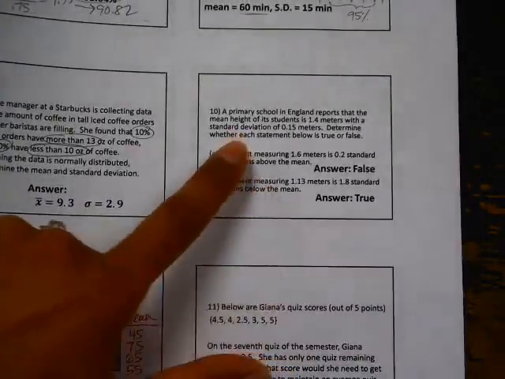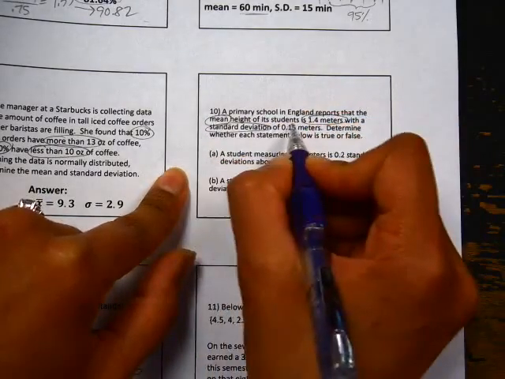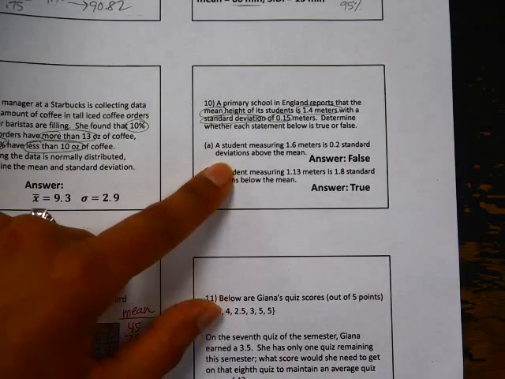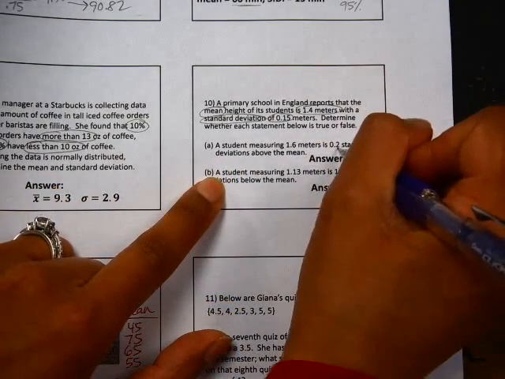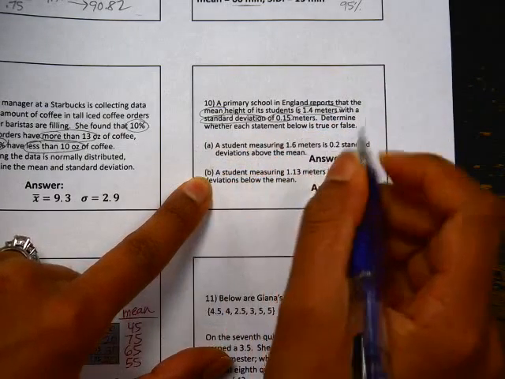And number 10, a primary school reports a mean height of its students as 1.4 meters with a standard deviation of 0.15. Determine whether each statement is true or false. So a student measuring 1.6 meters is 0.2 standard deviations above the mean. So we can try to prove whether this is true or not.